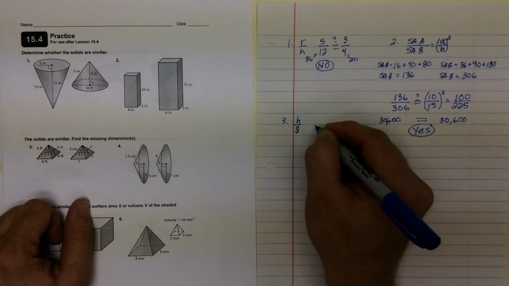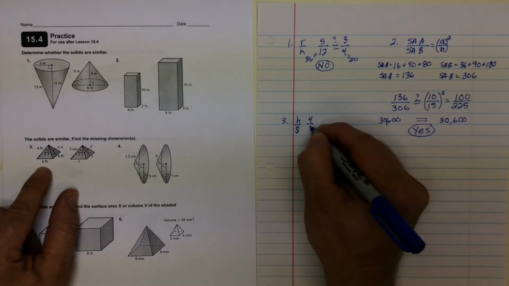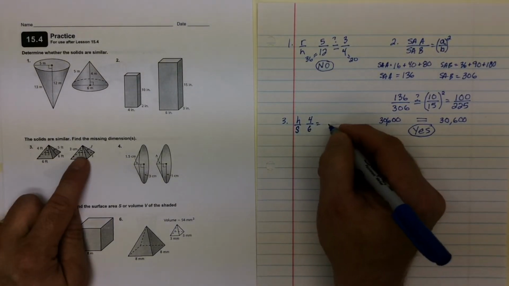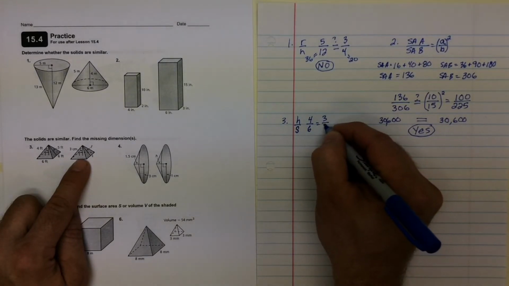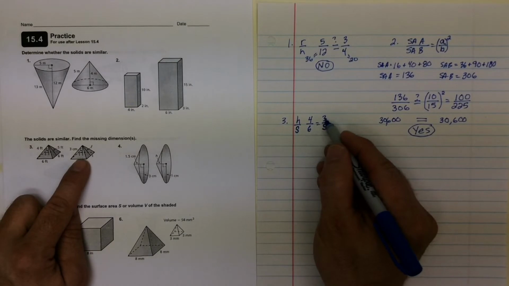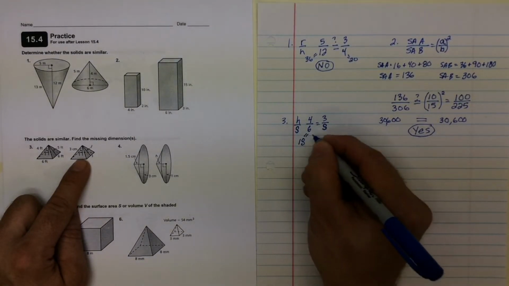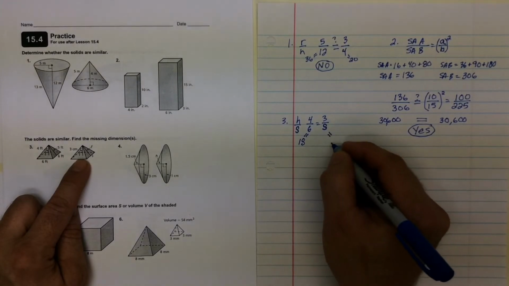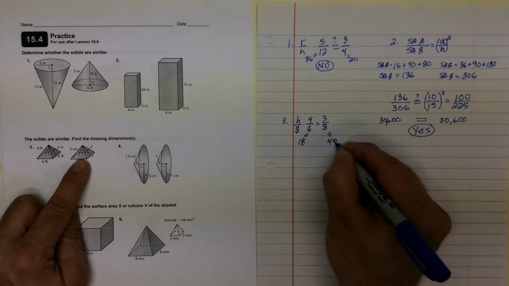That's an S, not a 5. This would be 4 over that side is 6 equals, this one's height is 3 and its side is unknown. We'll put that S back in there. 6 times 3 is 18. 4 times S is 4S.